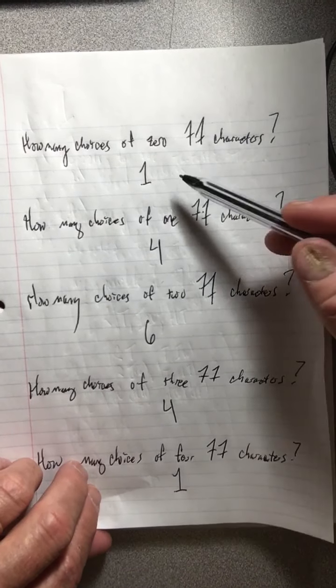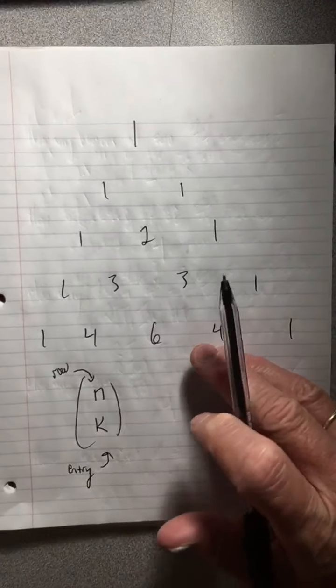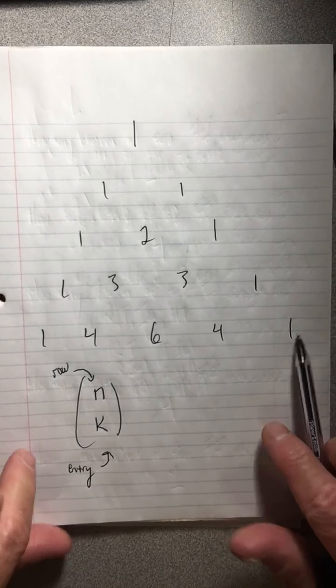Now, do these numbers look familiar? 1, 4, 6, 4, 1. Yes, that's a row on Pascal's triangle.